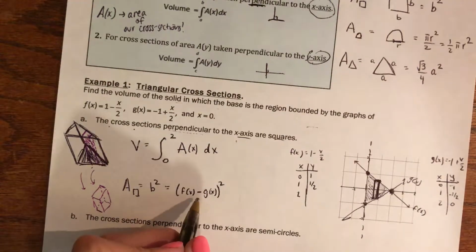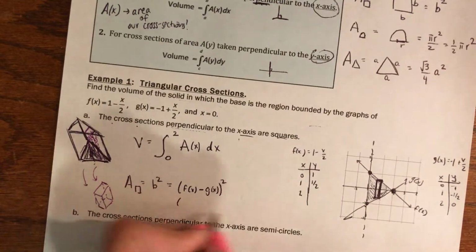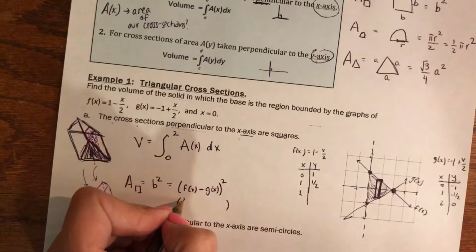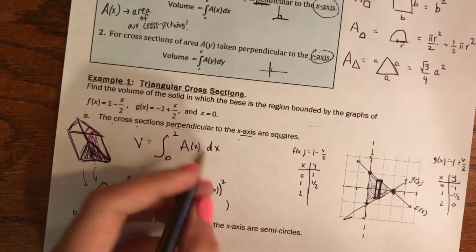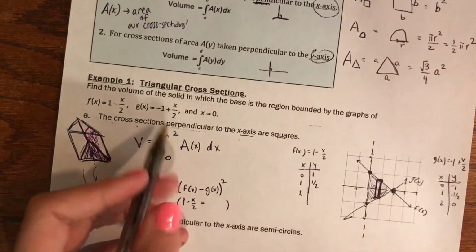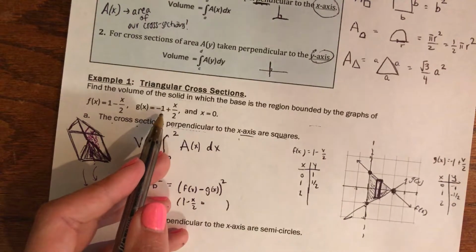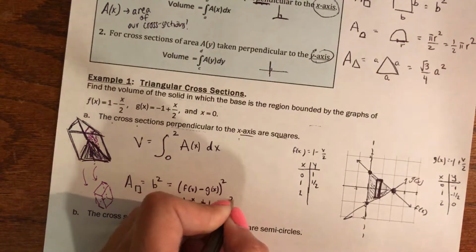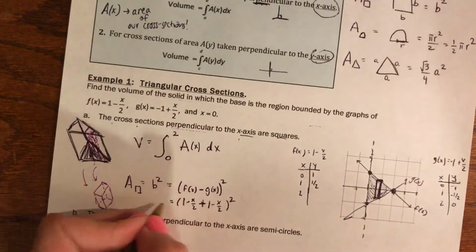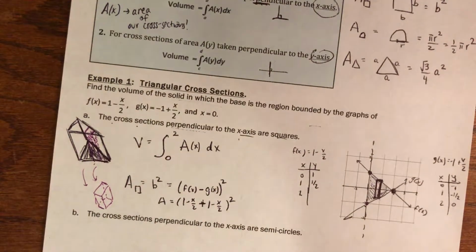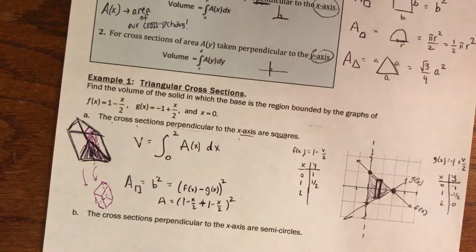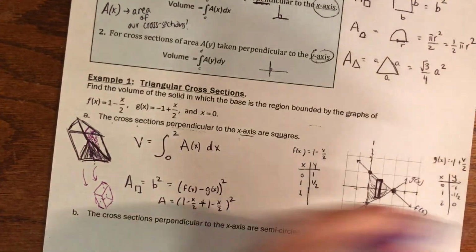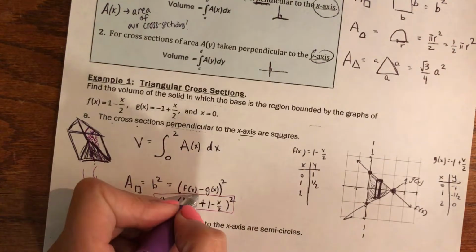So if I were to do some substitution here, what do I know f of x equals? Well, I know f of x equals this. Okay, minus, what do I know g of x equals? Well, I'm going to distribute the negative as I go, so plus 1 minus x over 2, and then we have it all squared, right? And this is our area in terms of x, okay? And now we're almost there, right? So I basically just have to take this, right? and plug it in right here.